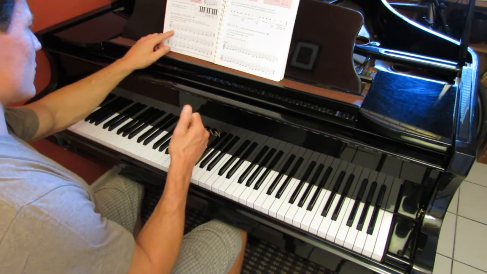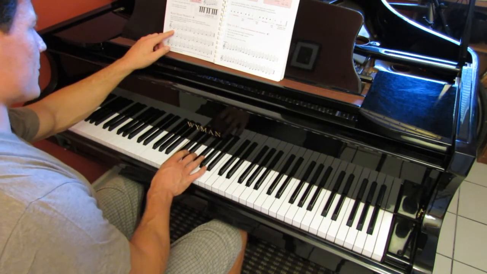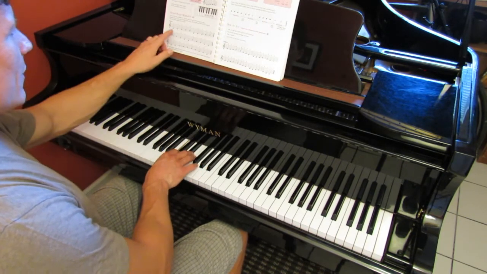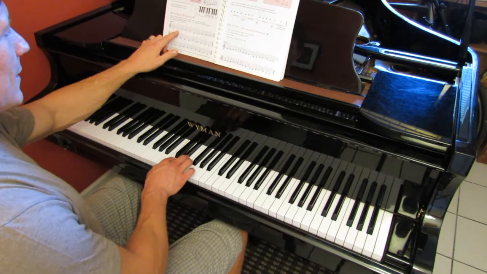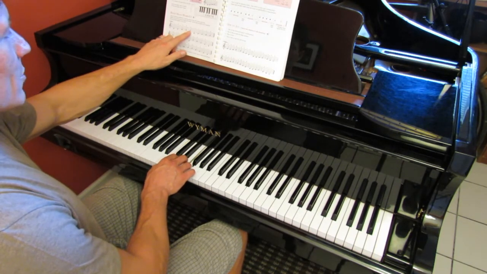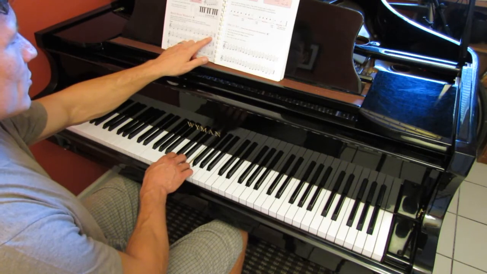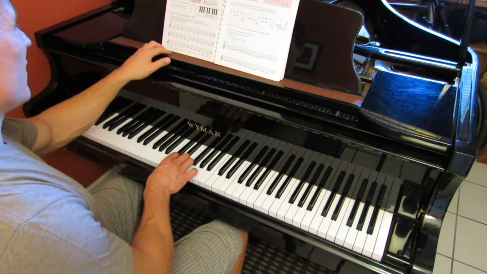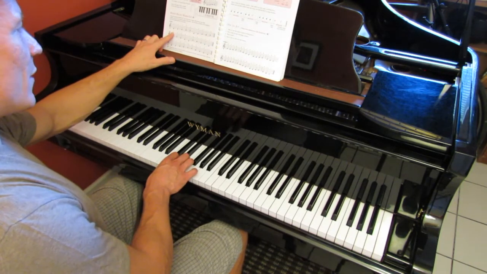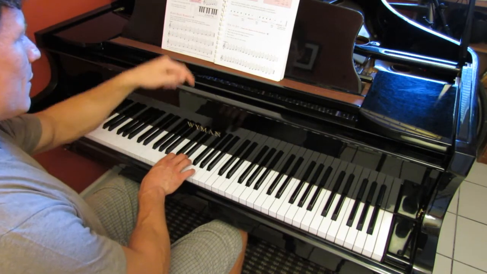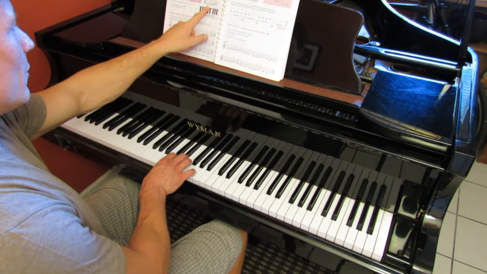So remember, right hand thumb on middle C. And we're going to use fingers 1, 2, 3, 4, and 5. And it's going to go C, D, E, F, G, C, D, E, F, G. Now this one starts on finger 5, which is a G, and that was your pinky.